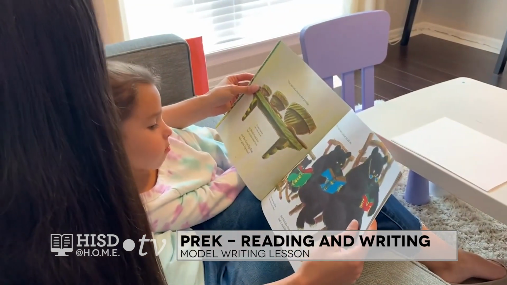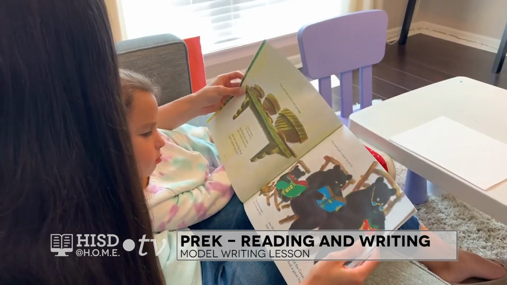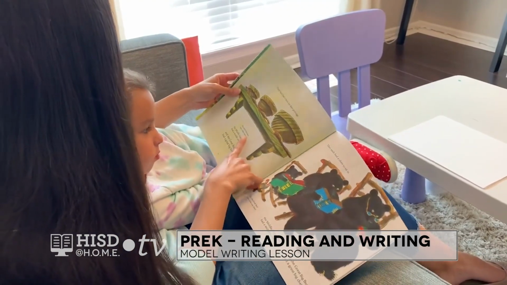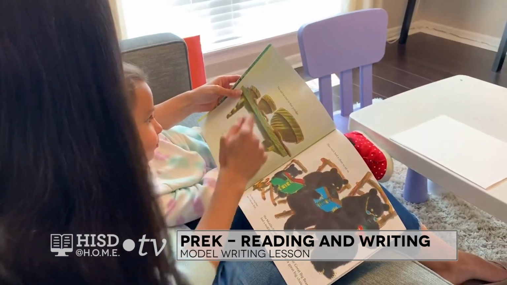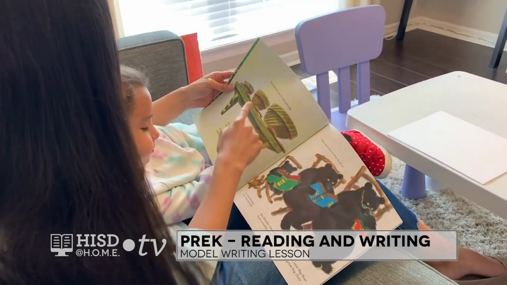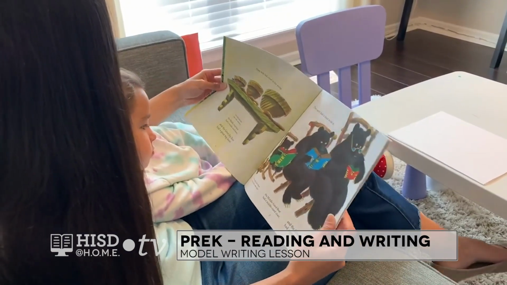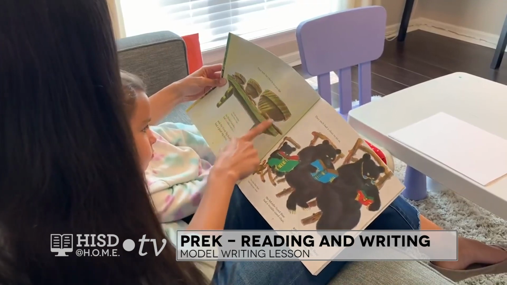They each had a bowl of their porridge. The little wee bear had a little wee bowl. The middle-sized bear had a middle-sized bowl. And the great big bear had a great big bowl.